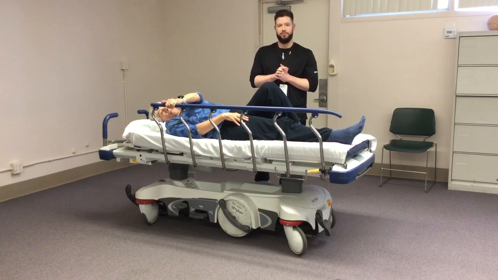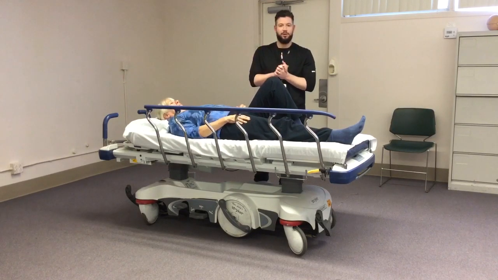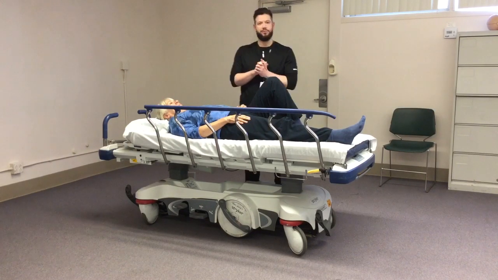We total up our score, which gives us the appropriate score to determine which piece of equipment we would use for the patient at that level.